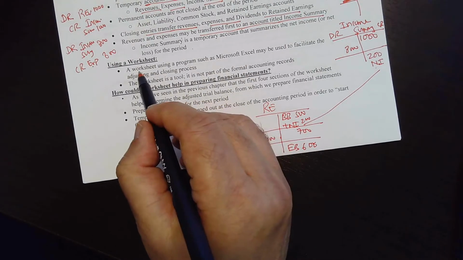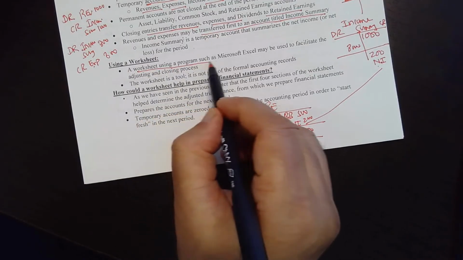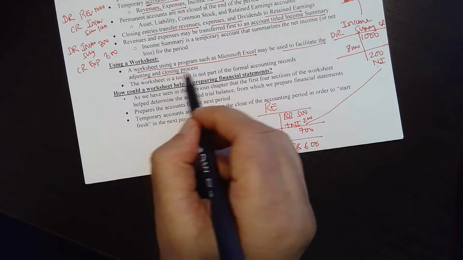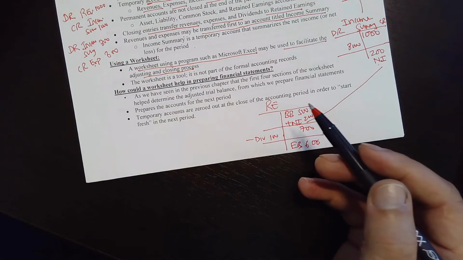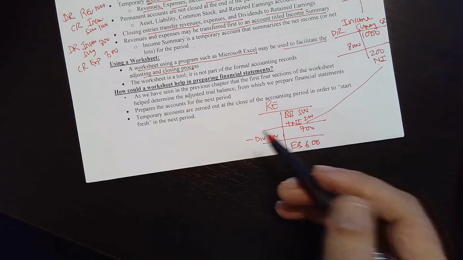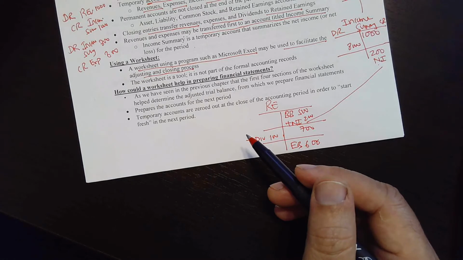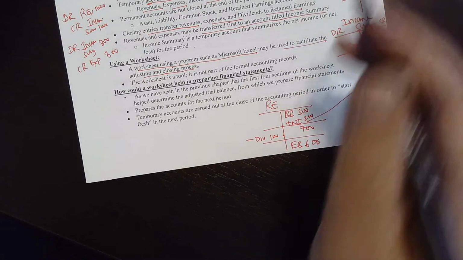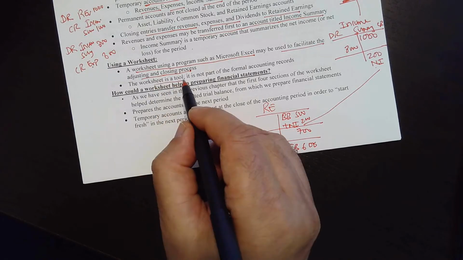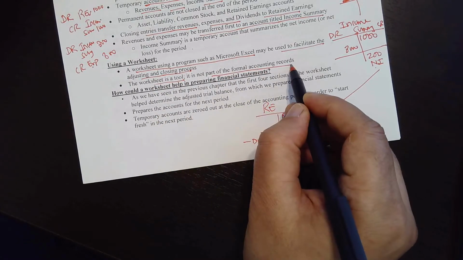Using a worksheet. Sometimes a worksheet program such as Microsoft Excel may be used to facilitate the adjusting and closing process. You can do that, and other accounting software such as QuickBooks and other high-end software also provide this information. You do not have to write this down. They do it automatically for you. The worksheet is a tool. It is not part of the formal accounting records.